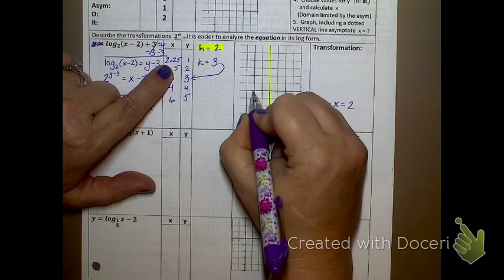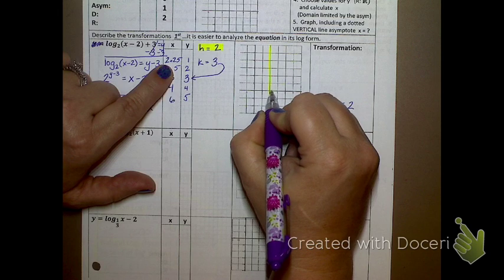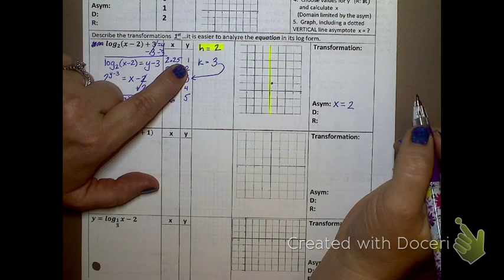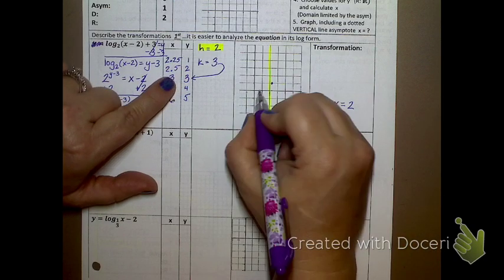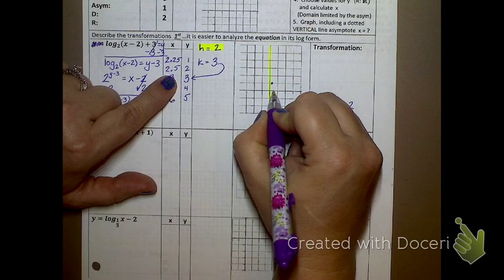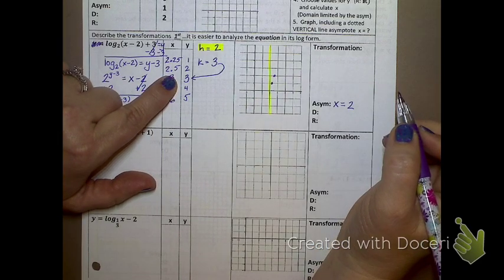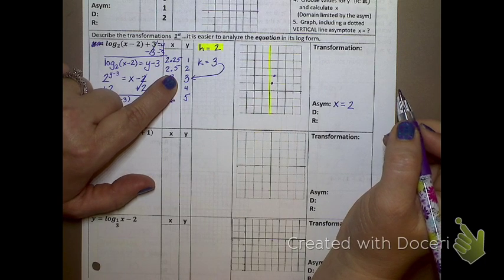So I have to go over 2.25 and up 1. Does that make sense? And then I have to go over 2.5 and up 2. Are you following me?